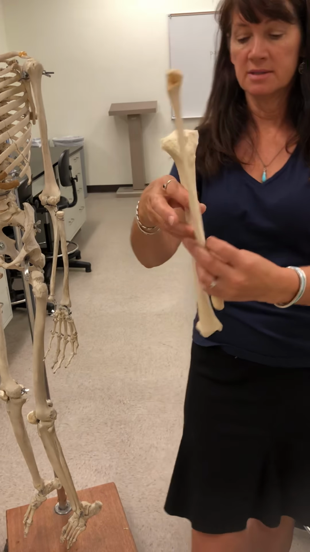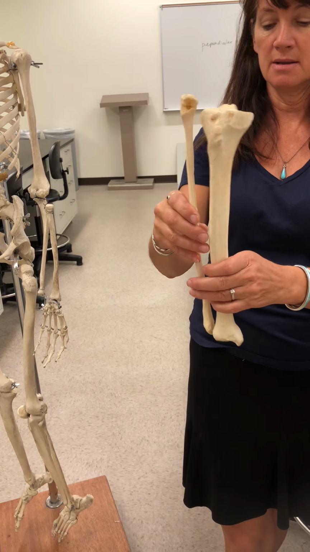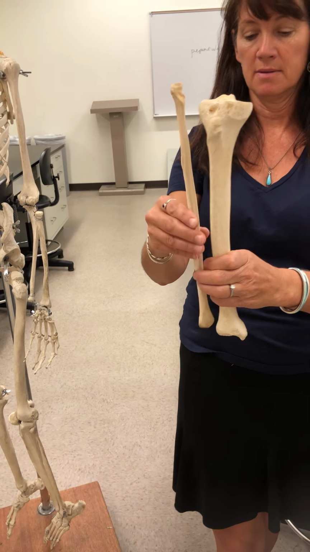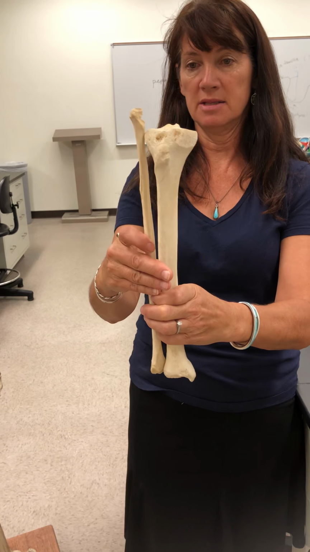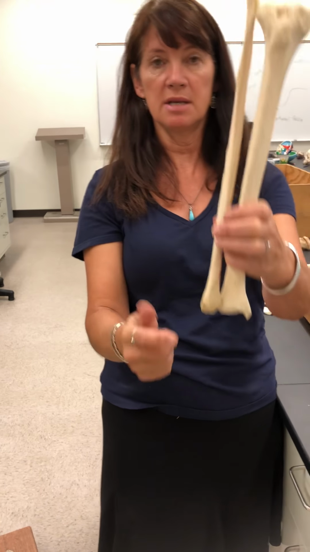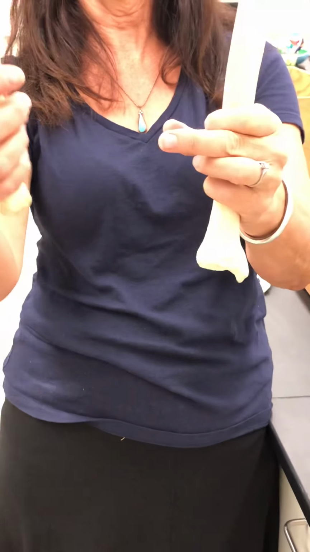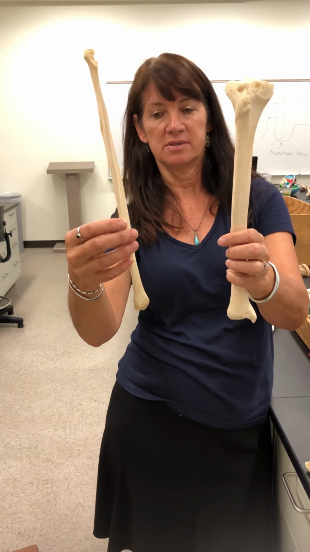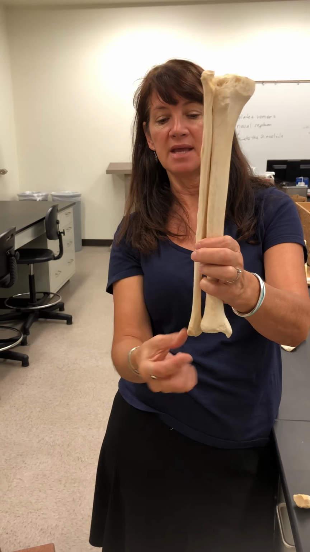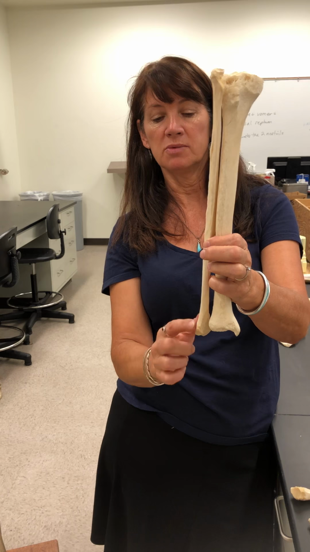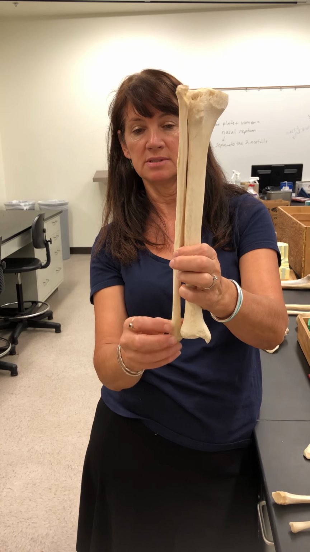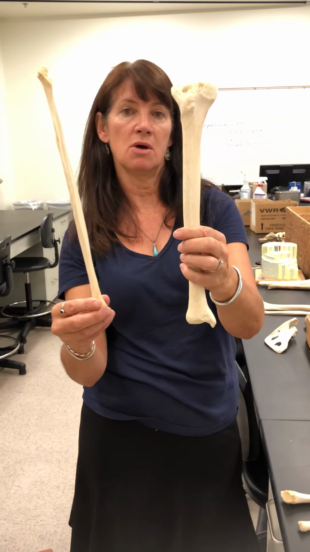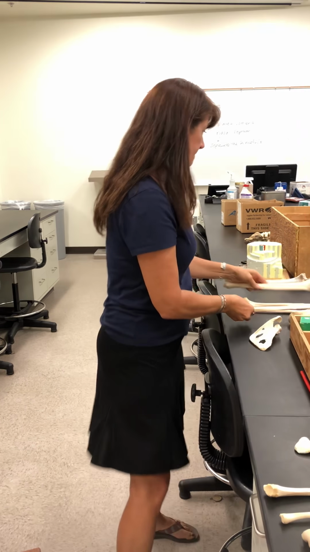The fibula sits on the outside of the tibia, and this one doesn't really go together, but we'll just pretend. This part of the fibula, which I always think looks very skinny and long, almost like a baton or a stick, has the outer portion of our ankle bone, which is your lateral malleolus. And those are the only parts you need to know on these two bones.